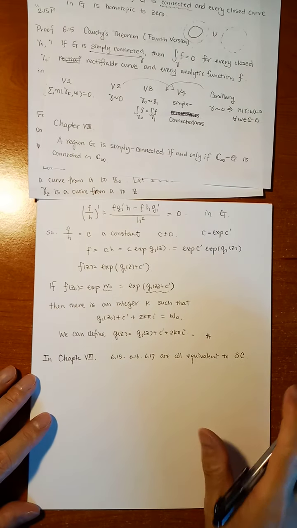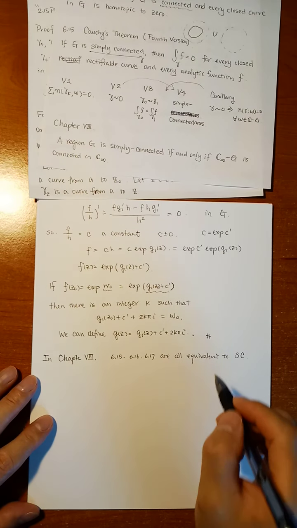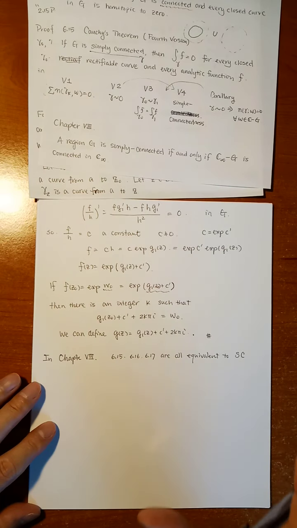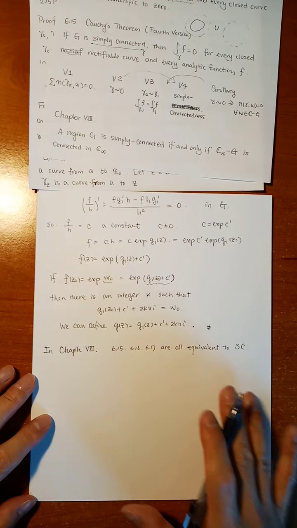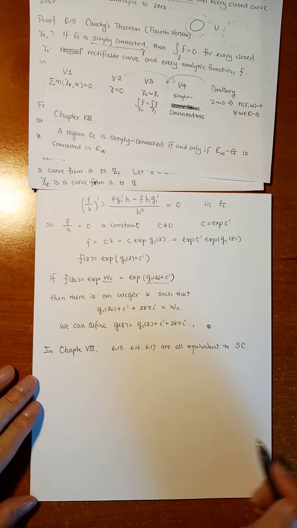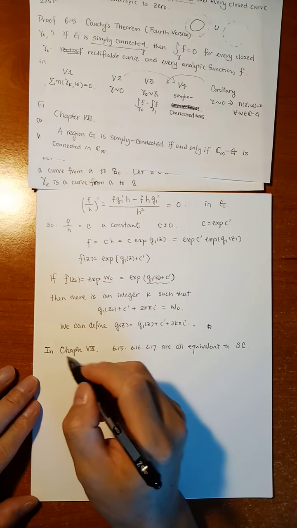But here we just mention it and emphasize the importance of simple connectedness; we will not prove it. Okay? That's a remark.